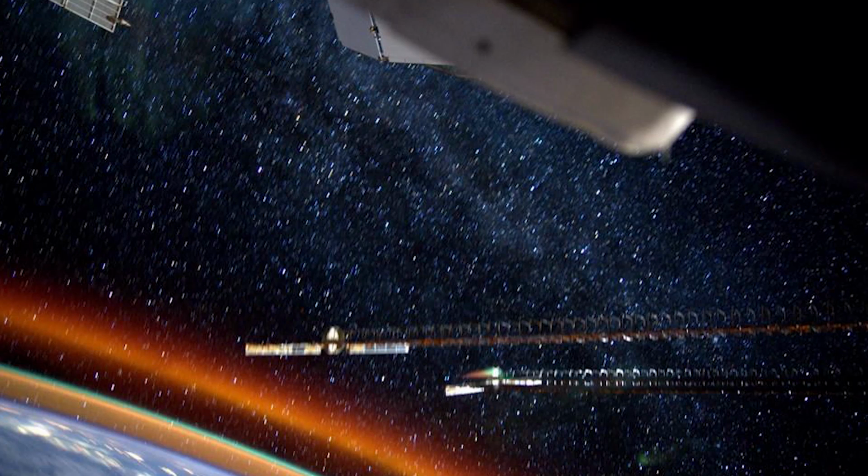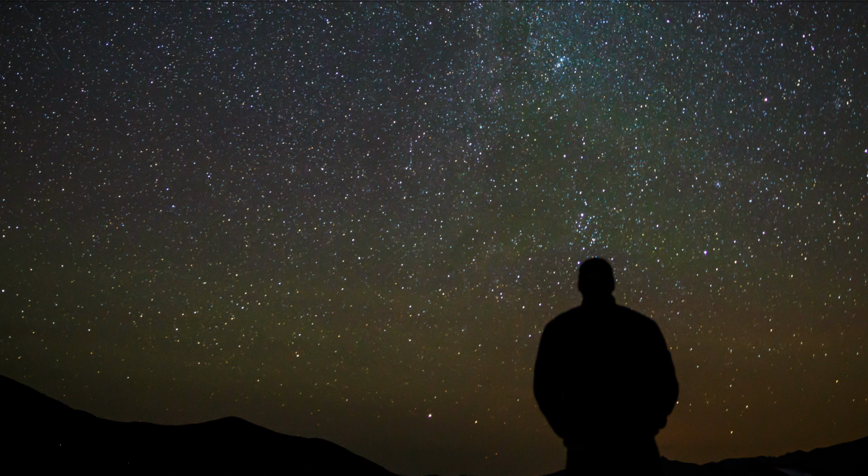If it truly is 240 miles above our heads, and it's taking pictures of stars as just little dots of light in the sky, and we're 240 miles below, then we shouldn't be able to see stars at all.